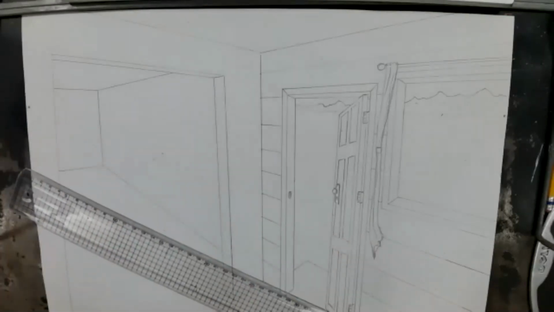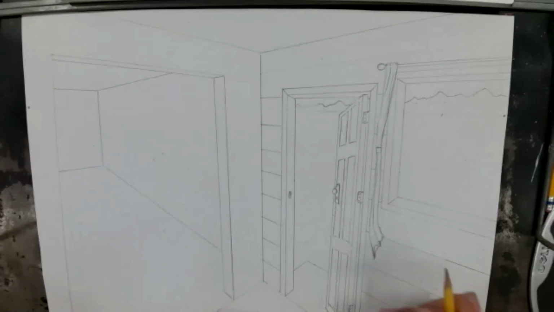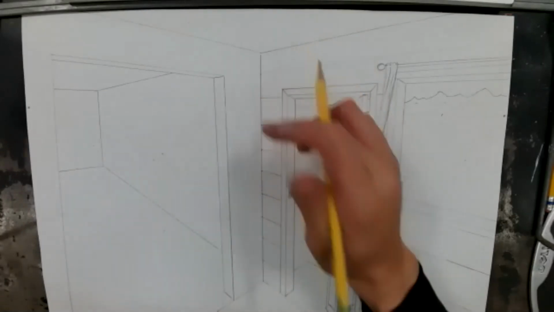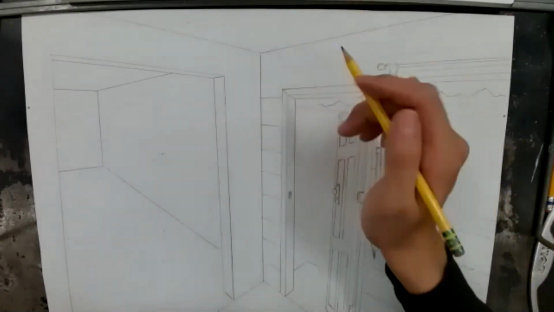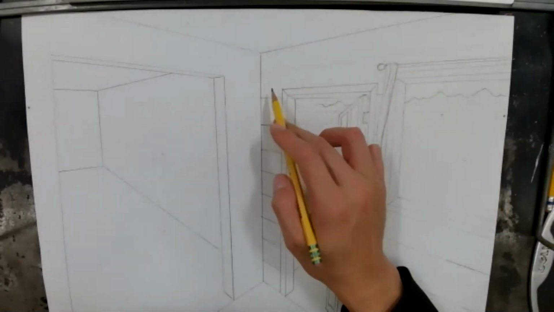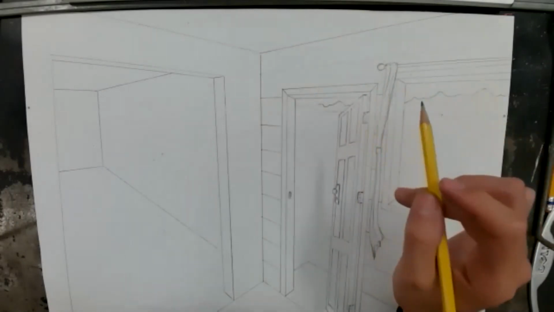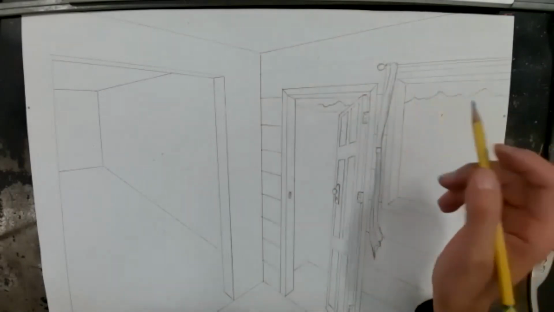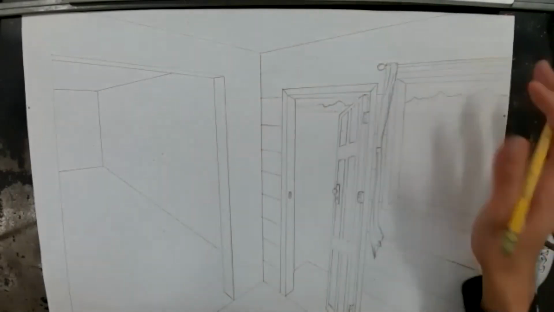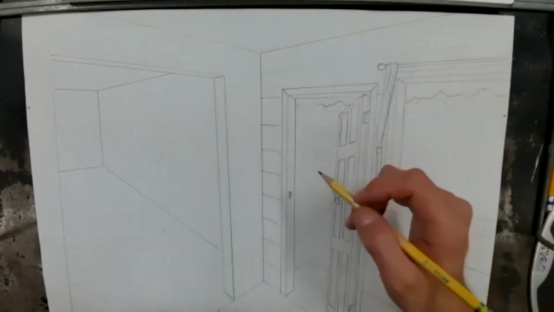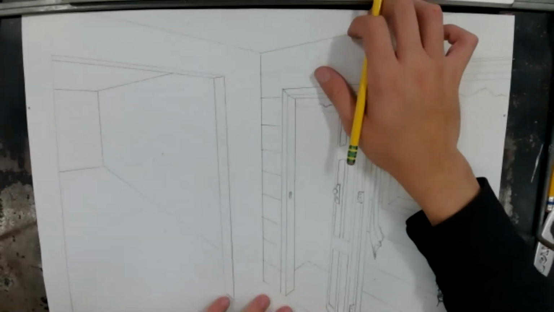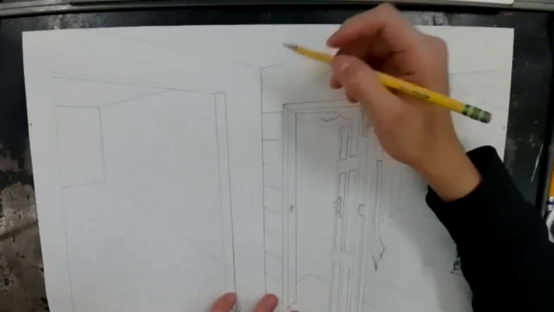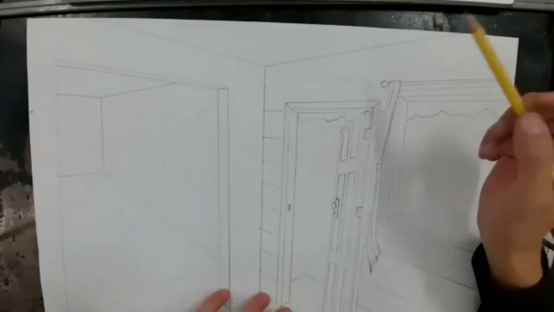Okay, so now we can make that section look like wood. We can make it look round by adding shadow, by adding value. We can make it look like texture. So let's do that. Let's just do one and we'll continue next week the rest. So let's just make one.